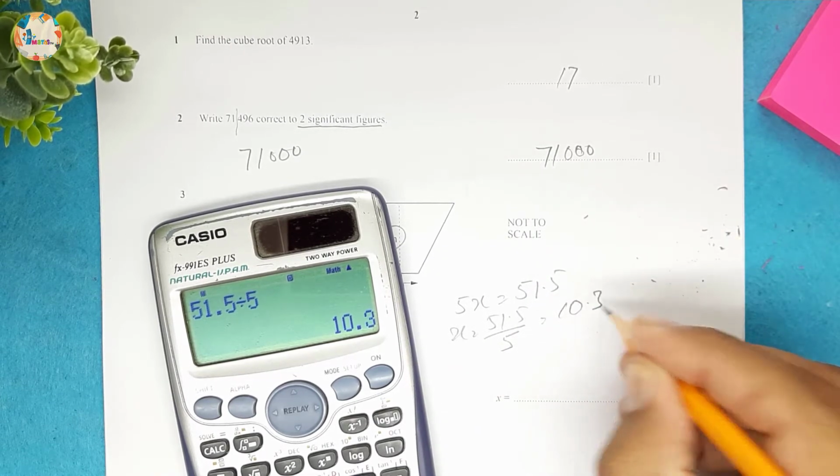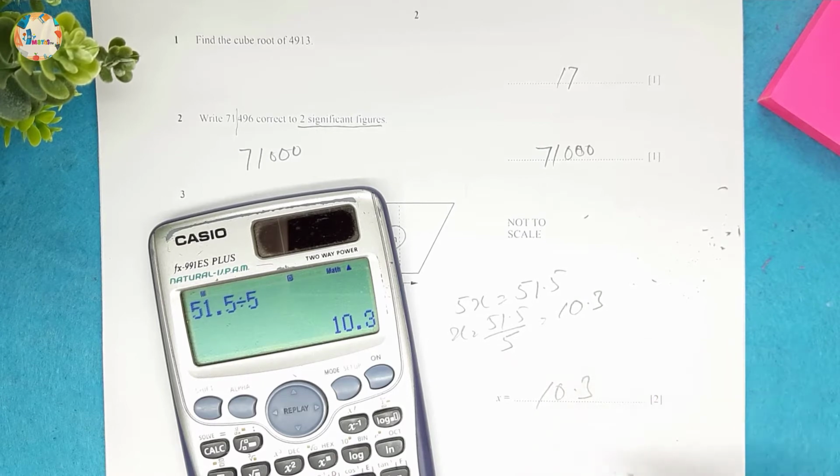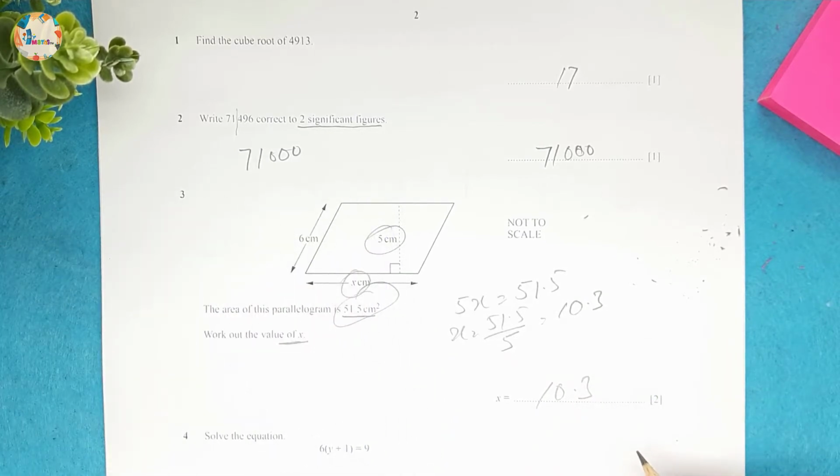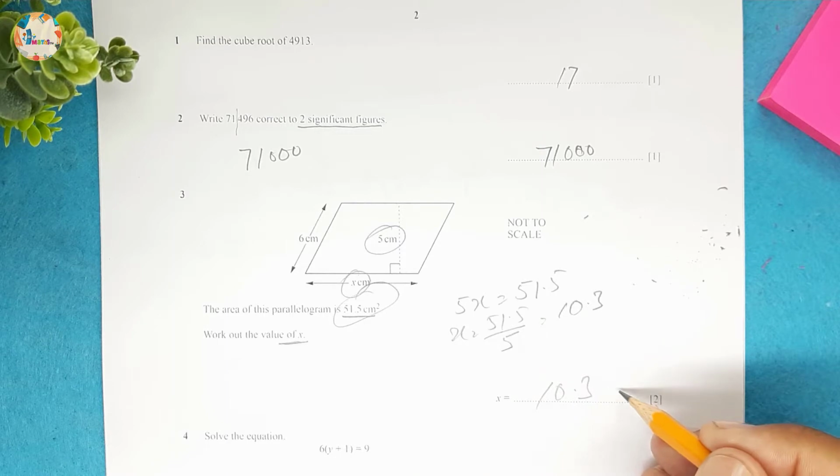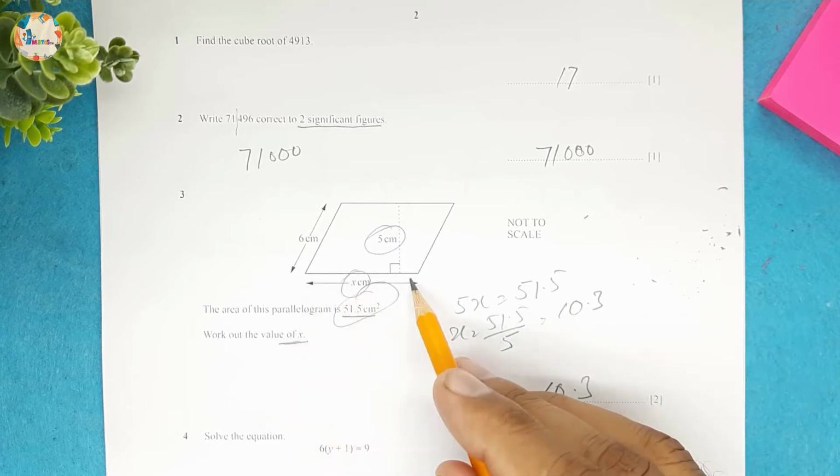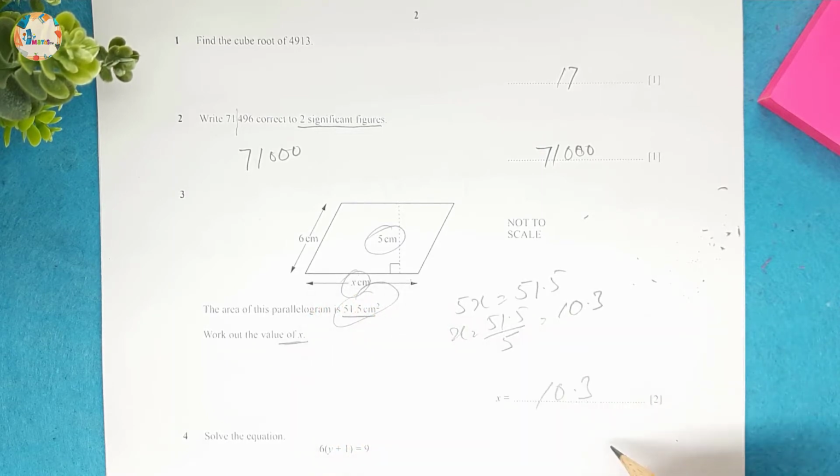So we can write 10.3 centimeter square, basically not centimeter square, centimeters, because this is the length of this side. So this is in centimeters.